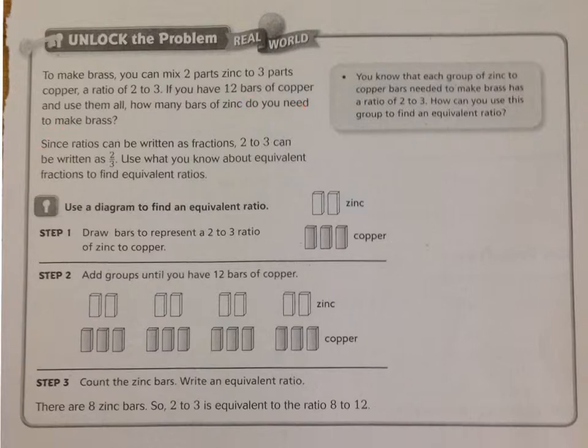Underline what you're being asked to find and circle the important information. You should have squiggle underlined how many bars of zinc do you need to make brass, and circled 2 parts zinc to 3 parts copper and 12 bars of copper. You could have also underlined the word ratio so that you knew we were working with ratios.